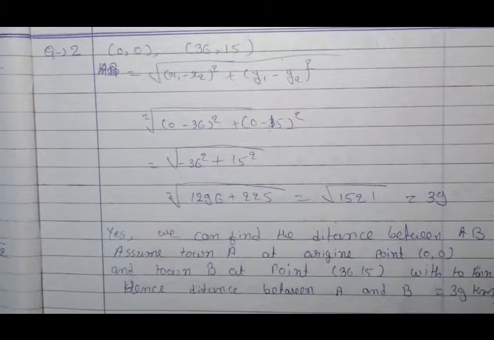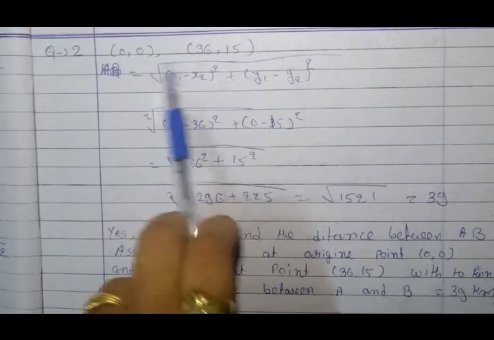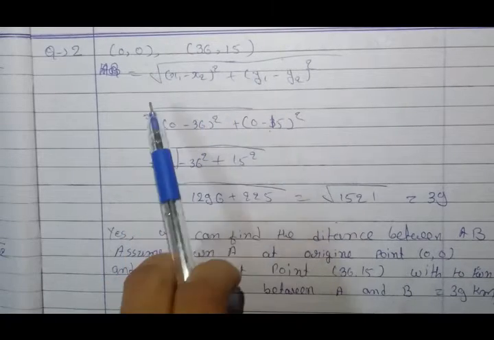Now question number 2. Find the distance between points (0, 0) and (36, 15). Can you now find the distance between the two towns A and B discussed in section 7.2? Now section 7.2, A is a town and B is another town. Now we find the distance between town A and B. So here we have (0, 0) and (36, 15).